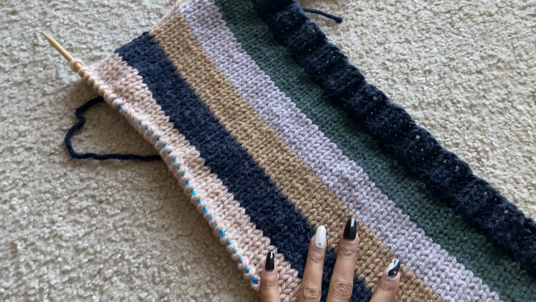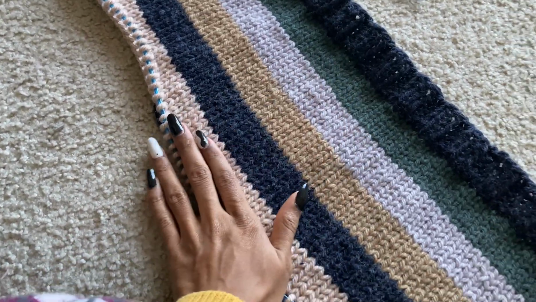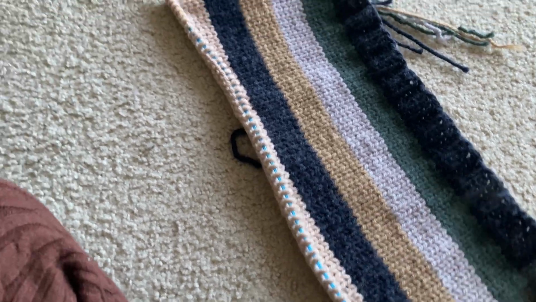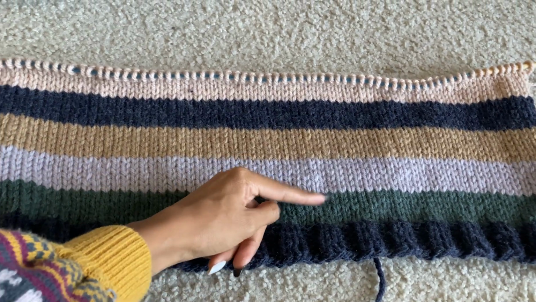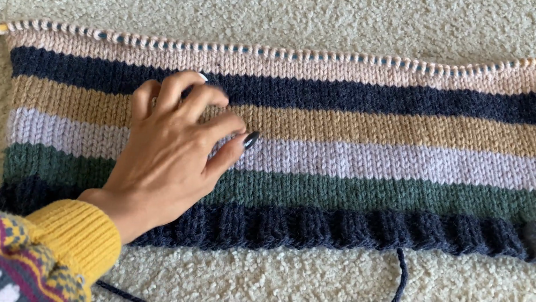So it's been like an hour or 2, and I just added every color that I was going to do on here just to see how the stripes are looking. So far I actually like it. I feel like I should have made the stripes a bit shorter. For every stripe I did 6 rows of each color.